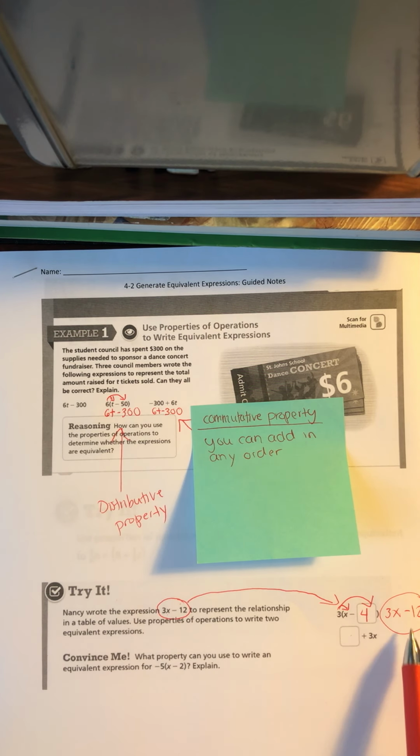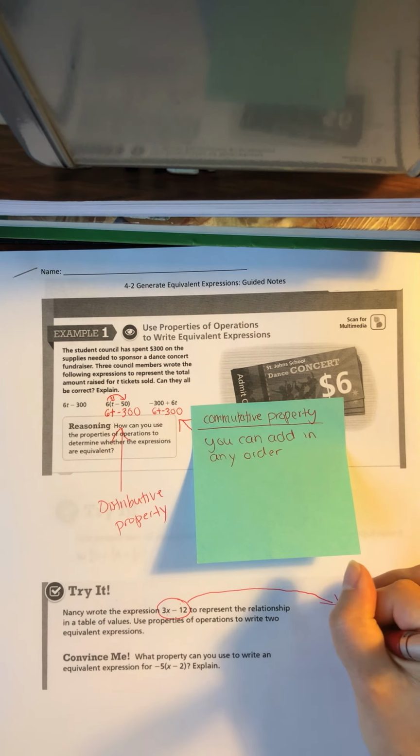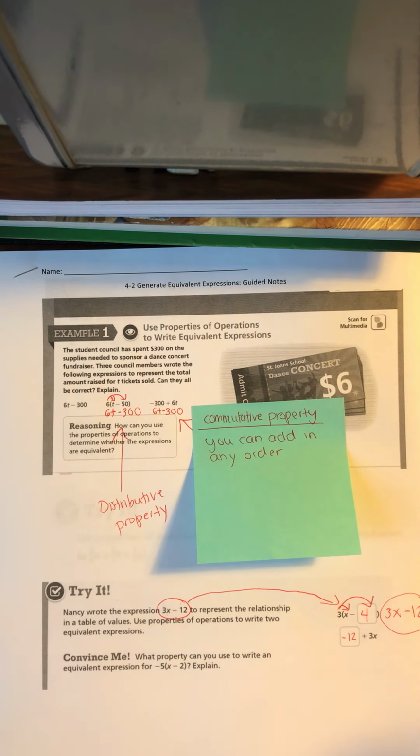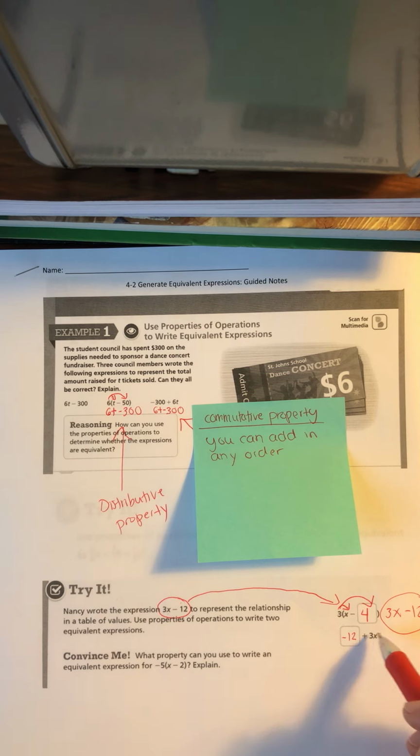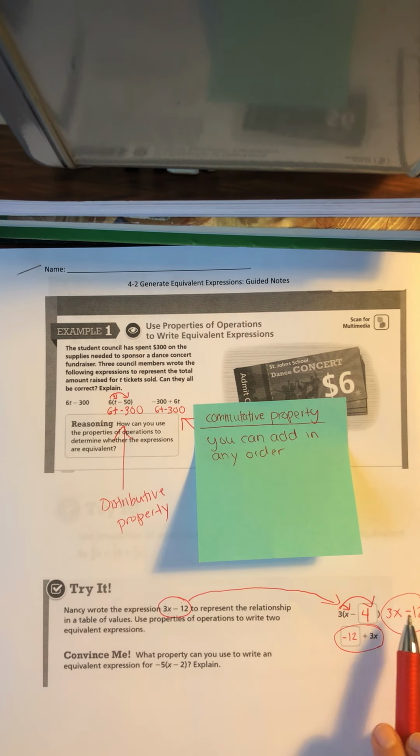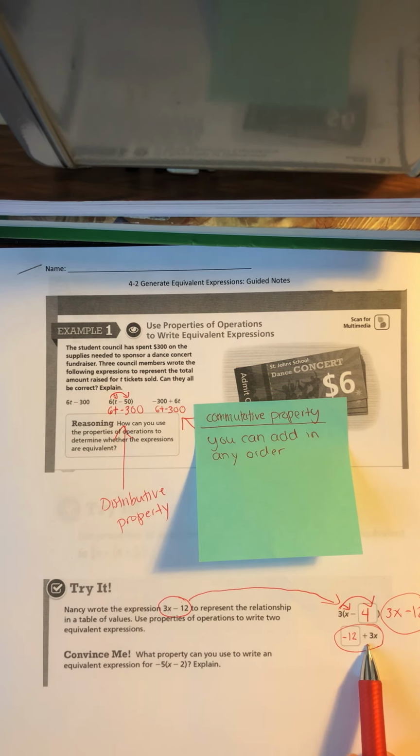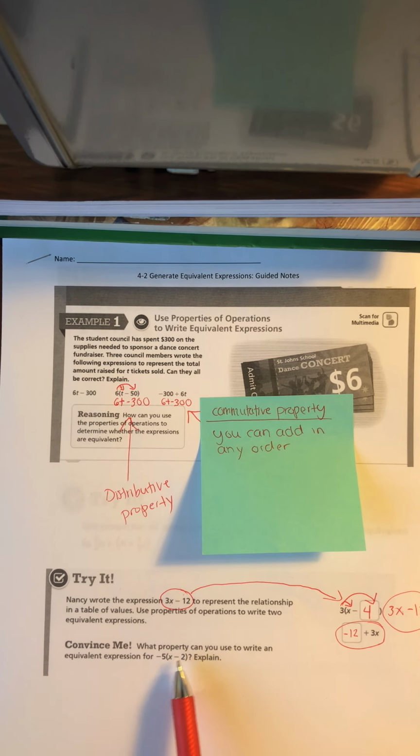And then we can use the commutative property. We can rearrange the numbers if we want. And we can put this, this is called the constant, we can put it in the front. So we have a positive 3x, which is right here. And then if you want, you could put the negative 12 in the front. Just another way of writing it. So this, negative 12 plus 3x and 3x minus 12 are the same thing. Okay, what property can you use to write an equivalent expression for negative 5 times the quantity x minus 2?